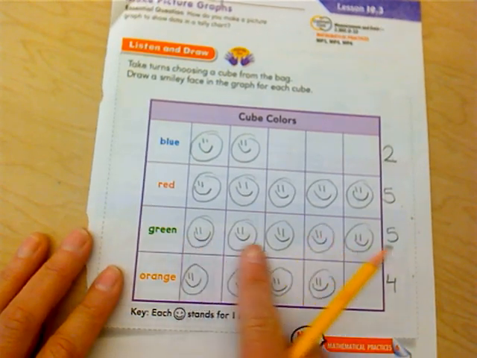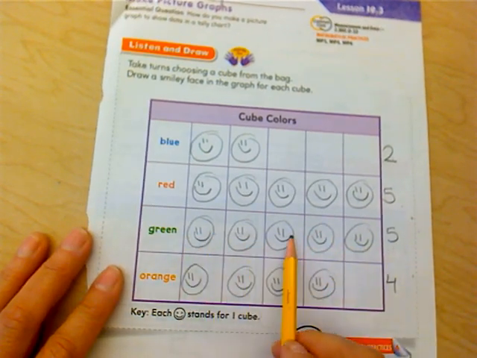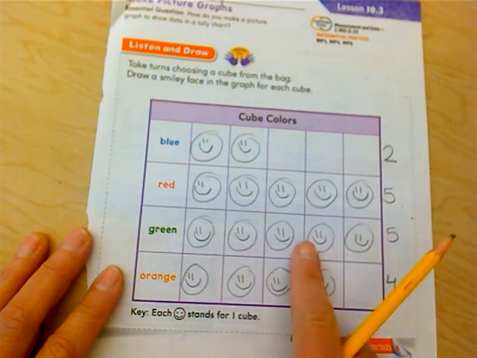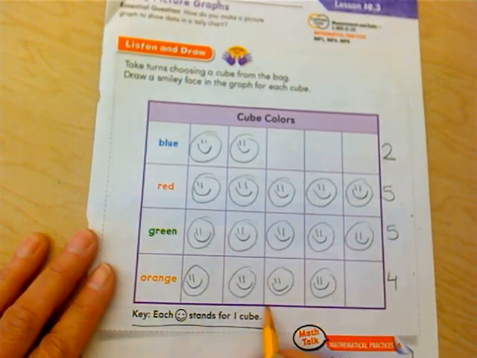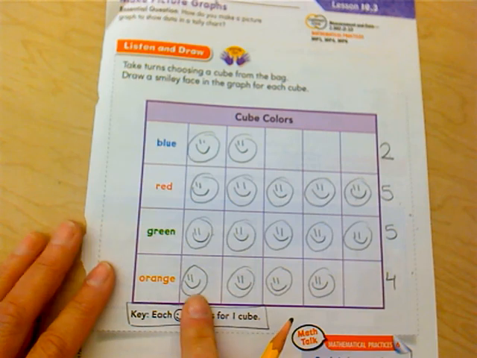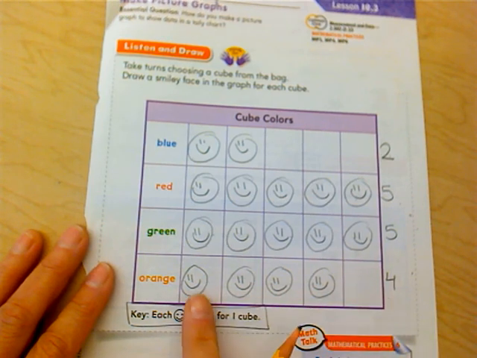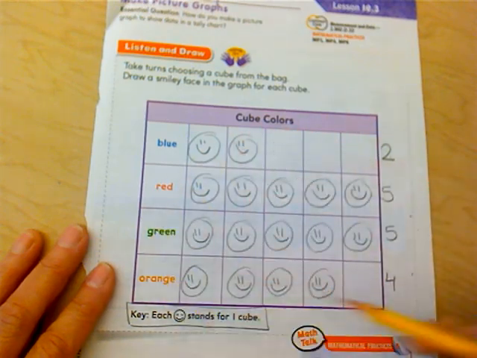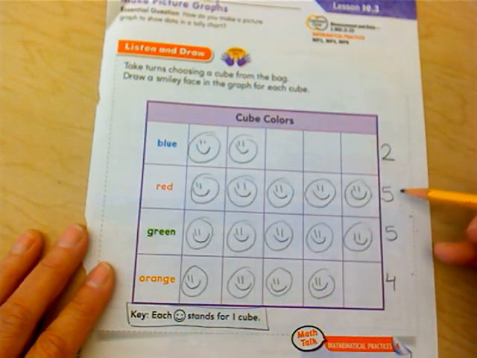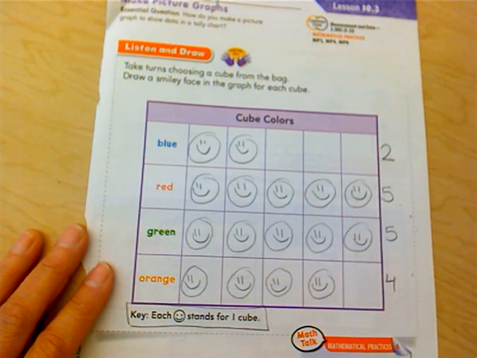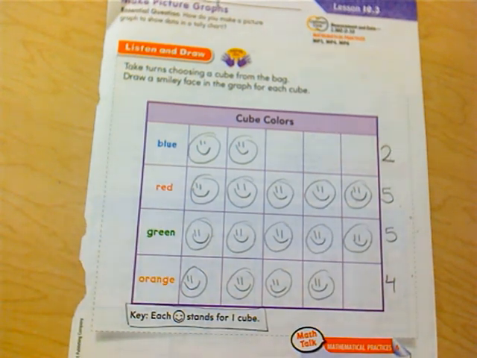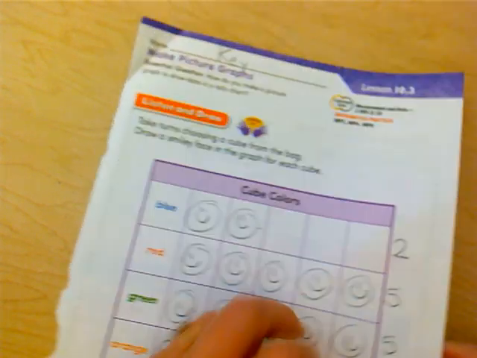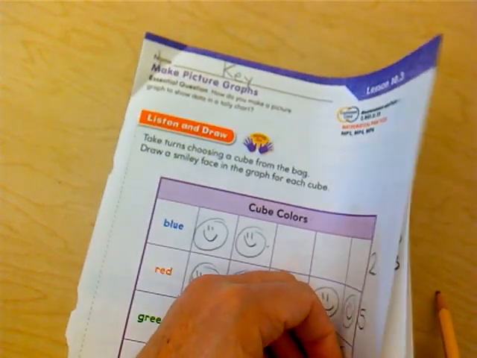I also had 5 green cubes, 1, 2, 3, 4, 5, and each picture, if you'll remember, represents 1 cube. And of course, for orange, there were 1, 2, 3, 4. So if you successfully drew all of those pictures and showed the number on the outside, if we were going to be asking any questions about this one, you would know how to quickly find those answers. Let's go ahead and move on to the next page.